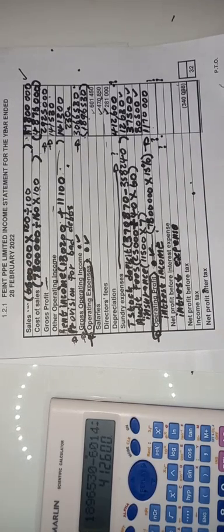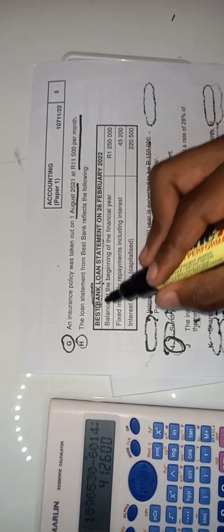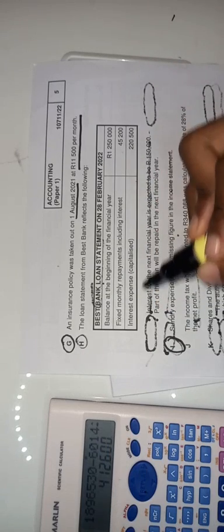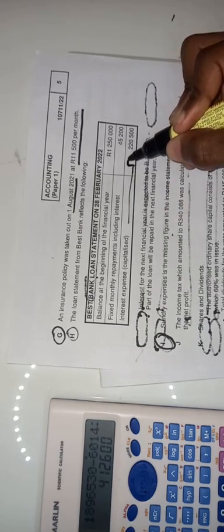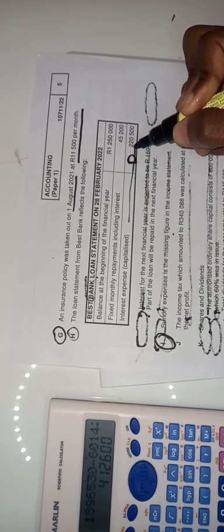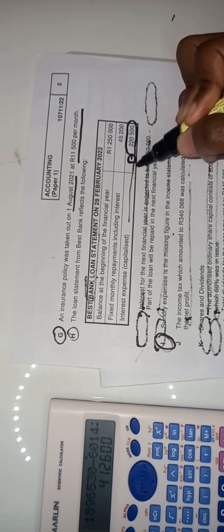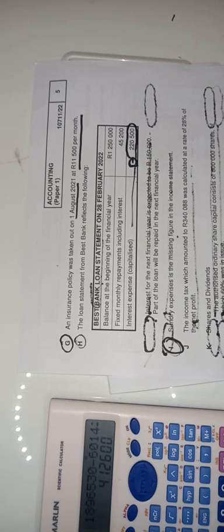Here you have to be familiar with the T account, but more often they give us the interest expense. So where is it? We go to number H. Number H, they are saying bank statement. We want the interest. So interest expense they are saying is how much? 220,500. That's interest expense.